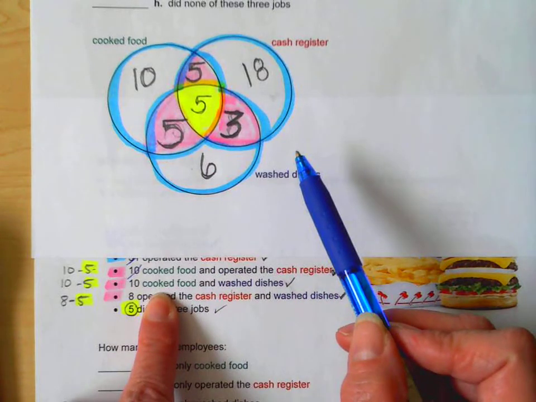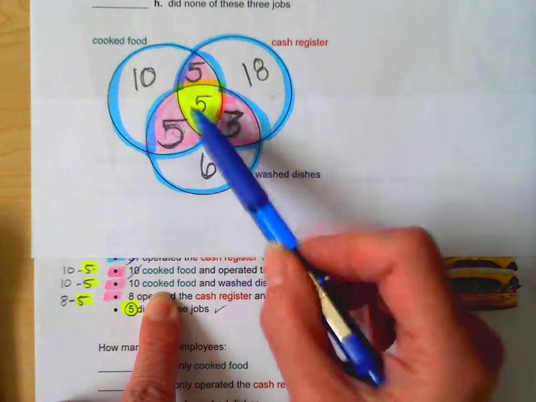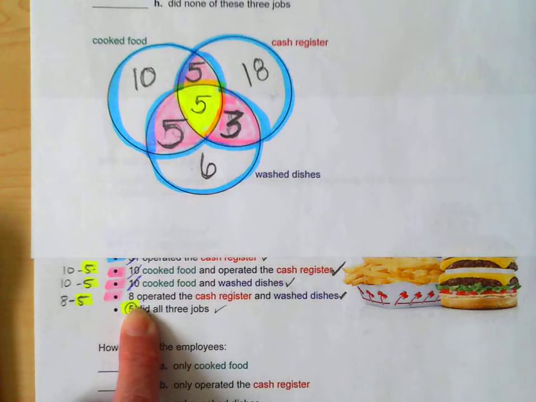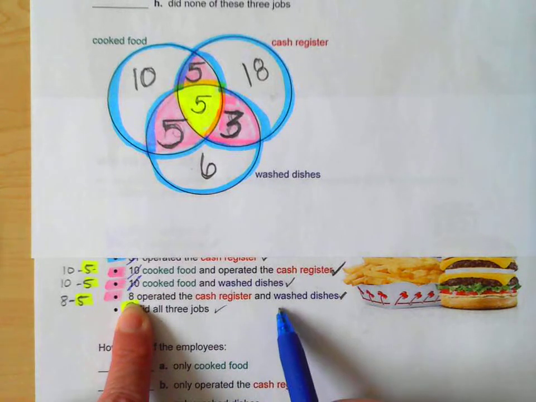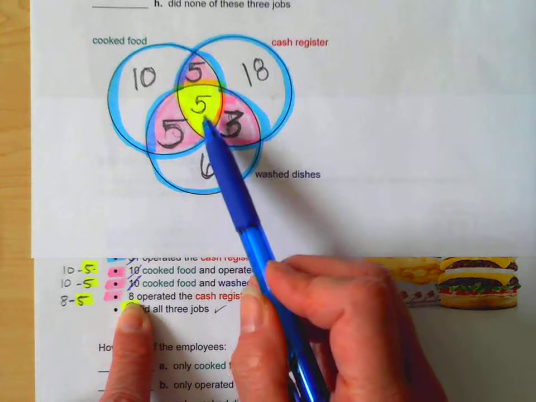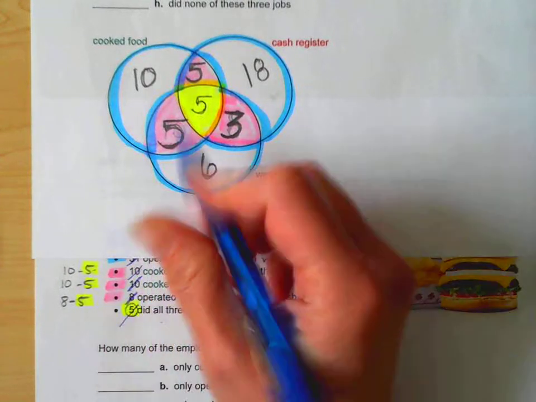Cooked food and washed dishes, so that's this 5 and this 5, so a total of 10. 5 plus 5 is 10, so that's good. 8 did the cash registers and washed dishes, registers and dishes. 5 and 3 is 8, so that looks good. And last but not least, our 5 is correct.